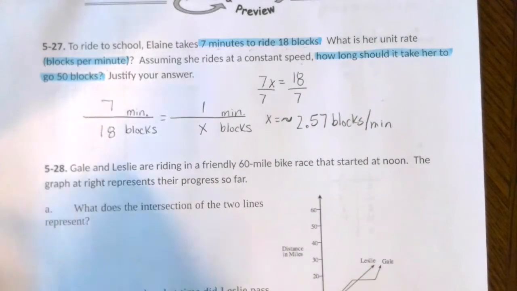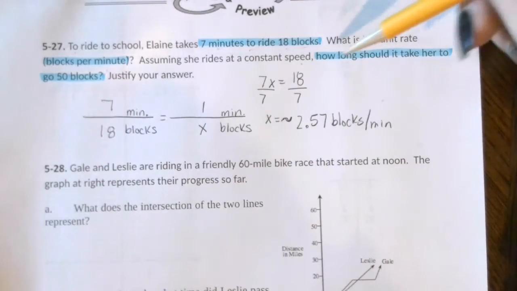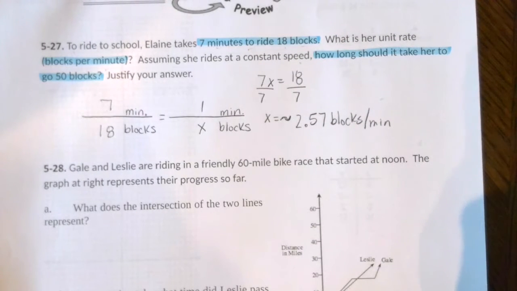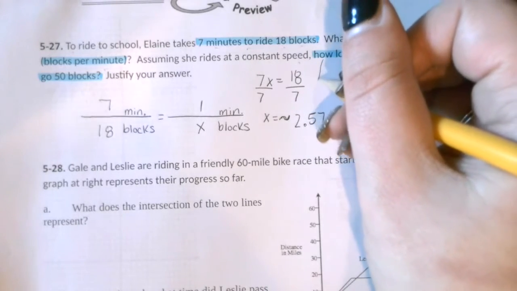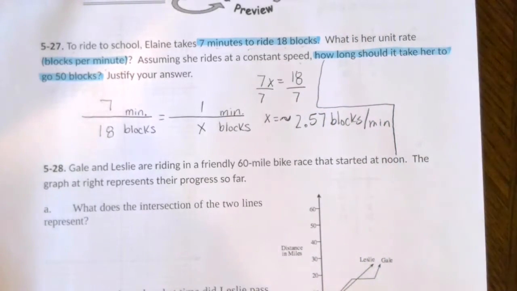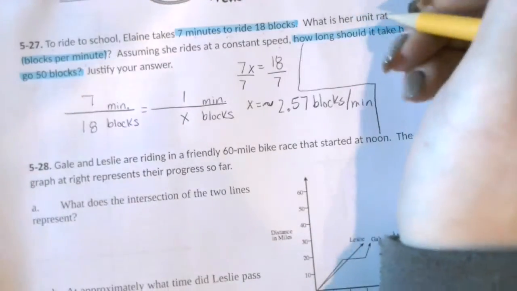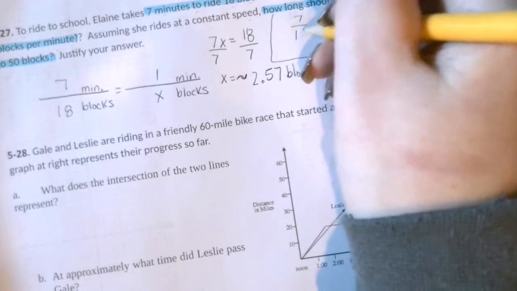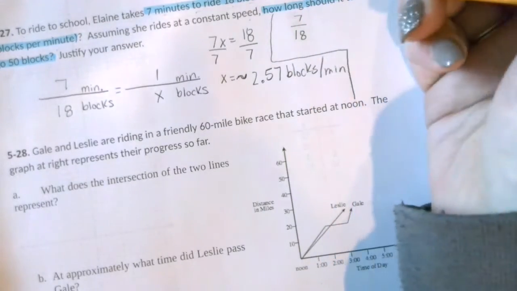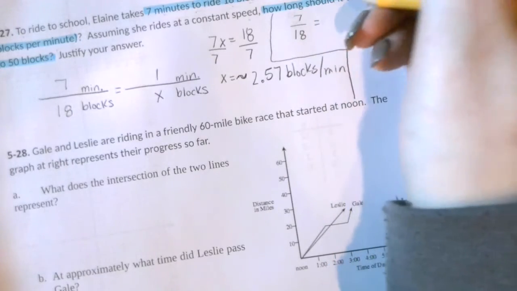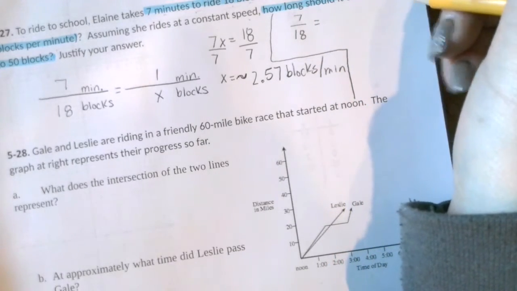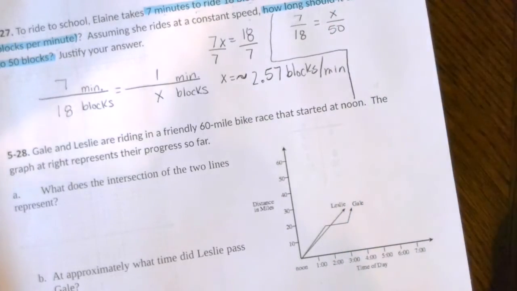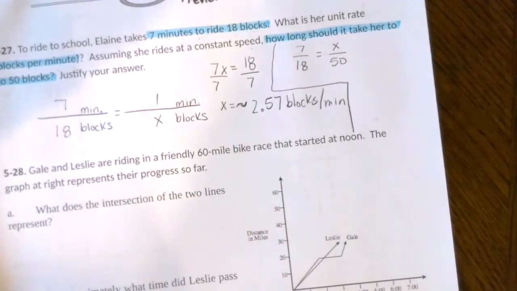Okay, so now for the second part, how long will it take her to go 50 blocks? Well, I can just create a new proportion. I'm going to give myself some room. I ran out, so we're going to work over here. New proportion. Before, it took 7 minutes for 18 blocks, so 7 minutes equals. Now for 50 blocks, our blocks were on the bottom. So for 50 blocks, how many minutes will that take her? That's our proportion.